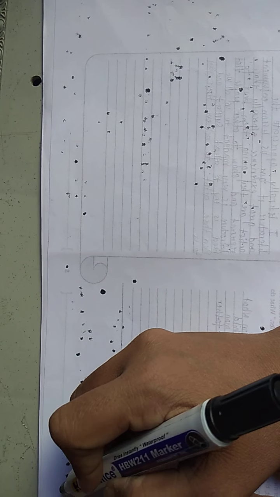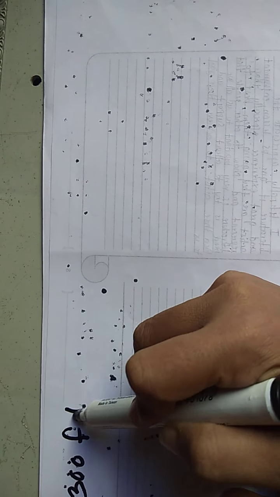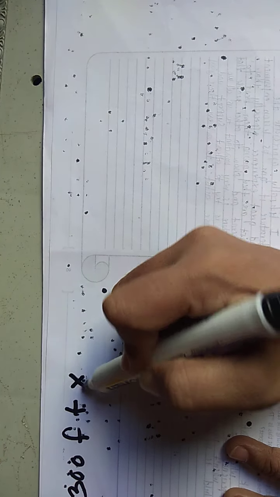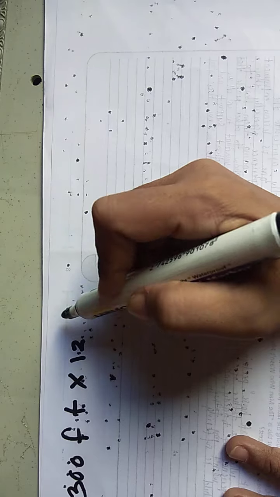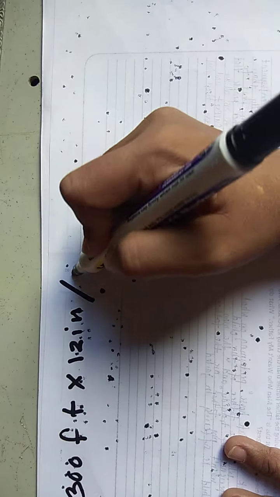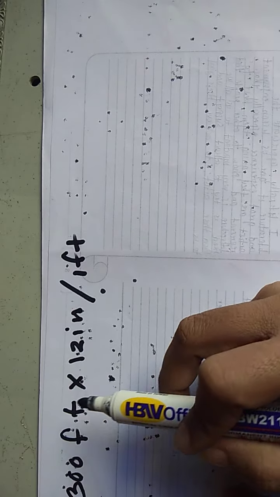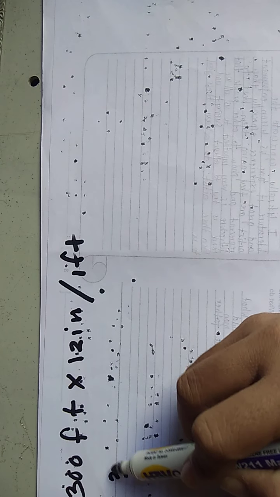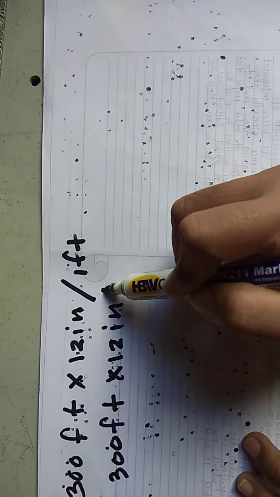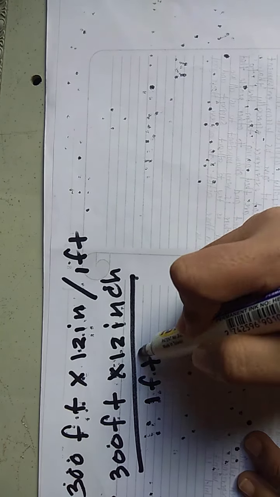Okay? So, kailangan ilagay natin dito is 300 feet, okay, to be multiplied in 12 inches. Okay? Divided by 1 feet. Yan. So, rewrite lang po natin 300 feet times 12 inches divided by 1 feet. Cancel the same unit.